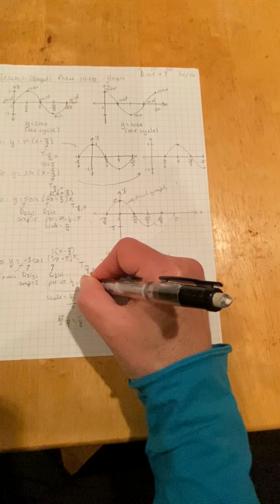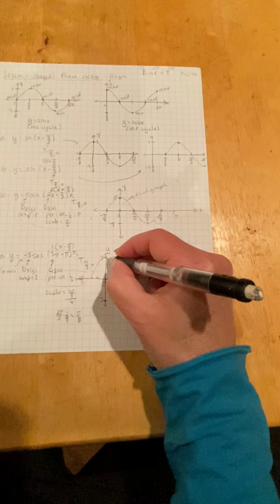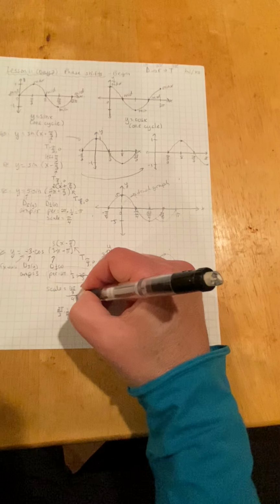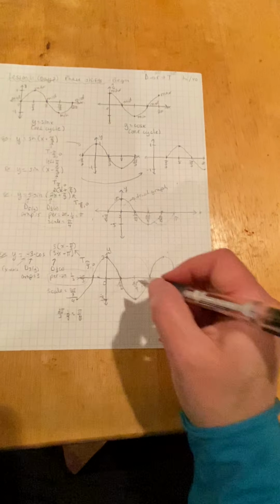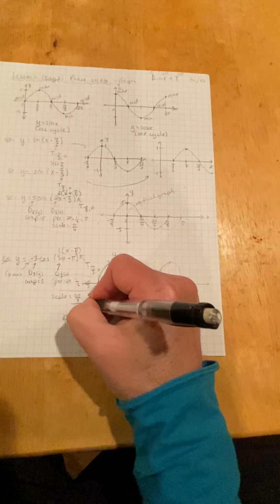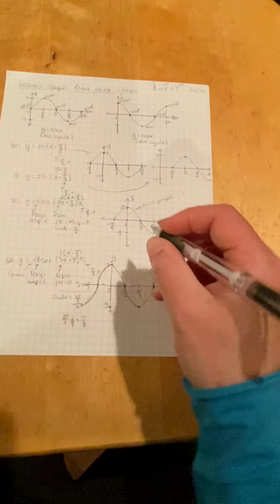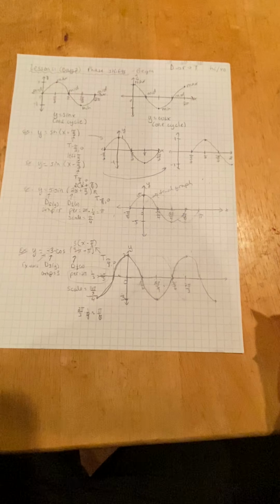But that wouldn't be the end. Of course, I don't have enough room to do this. After you come up here, then you'd have to go all the way down to the minimum. And there you'd go. It's a little sloppy because I'm trying to hold the camera and do this at the same time, but there you go. So now that would be 2 cycles with all those transformations done in there.